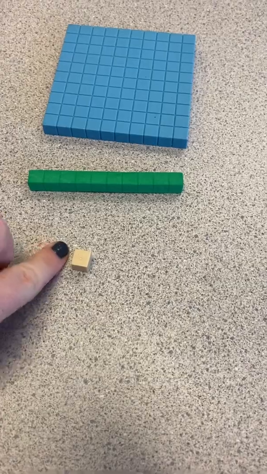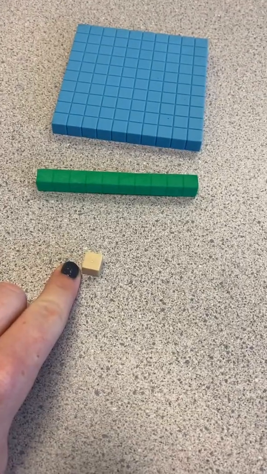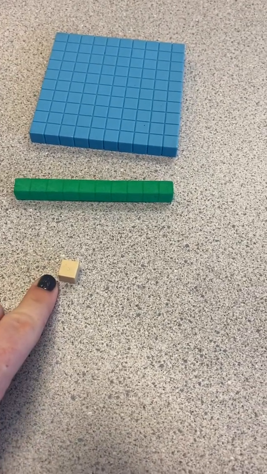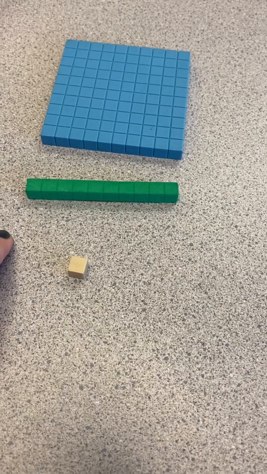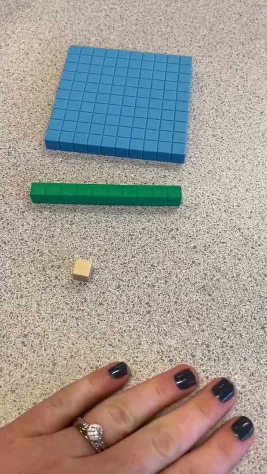We use cubes to help us add, and we can use these place value cubes in a lot of different ways, but we have to remember what they're worth and how that can help us when we go from building with our cubes to sketching.